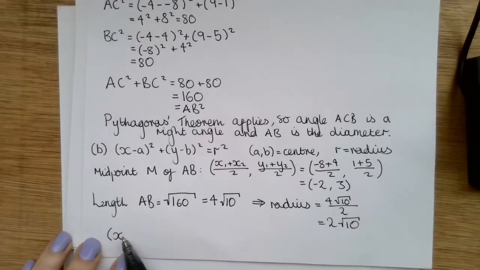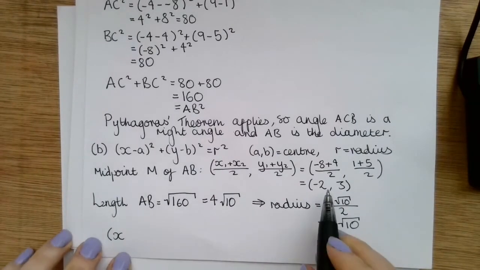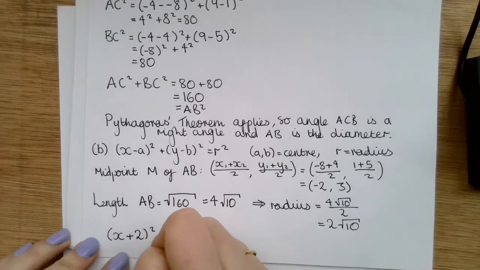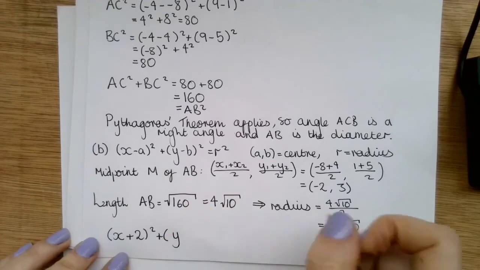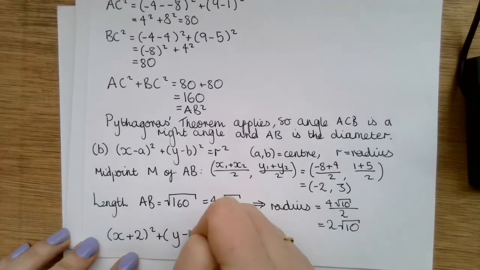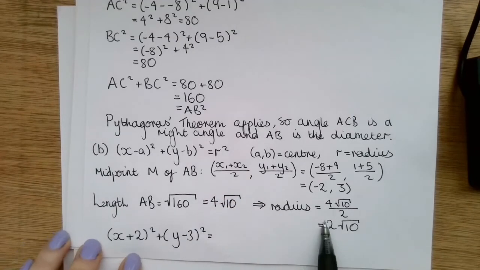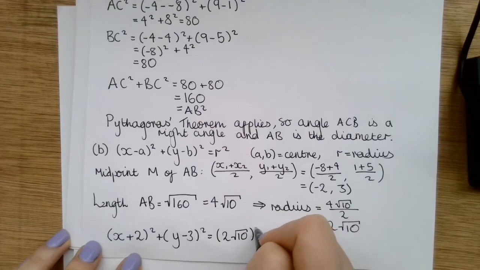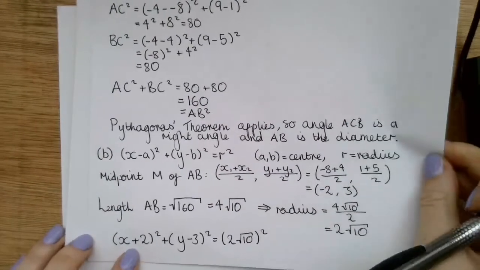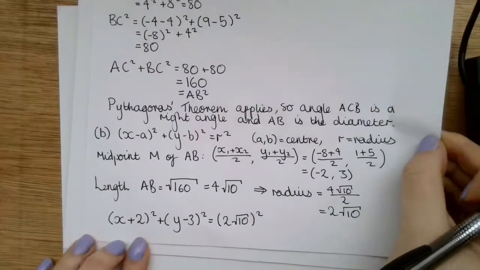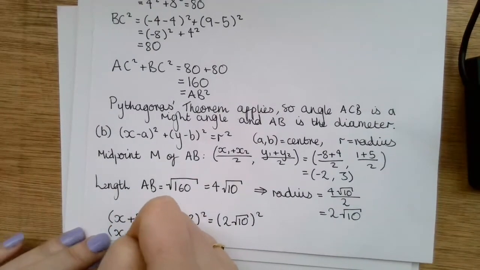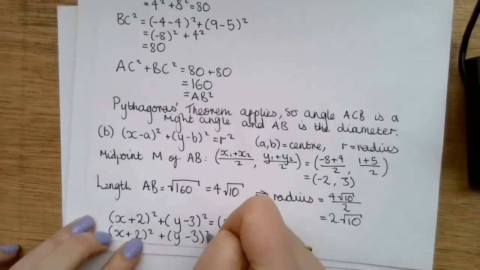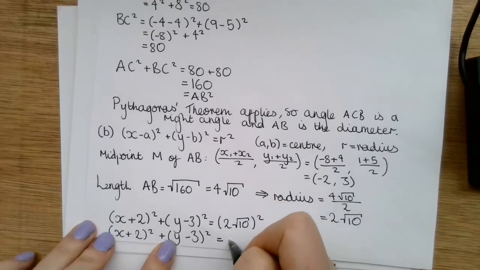We're going to use (x minus a) squared, so we're doing x, the negative version of negative 2, so x plus 2 all squared, plus (y minus 3) squared. That is equal to the radius squared, so that's equal to (2 root 10) squared, which is equal to 40. So our equation of the circle is (x plus 2) squared plus (y minus 3) squared is equal to 40.